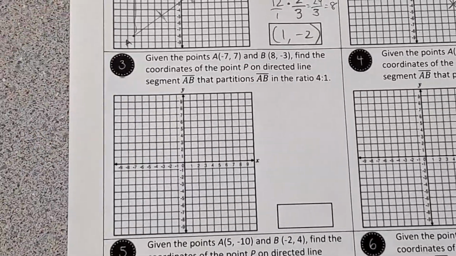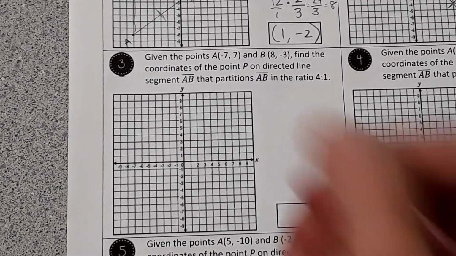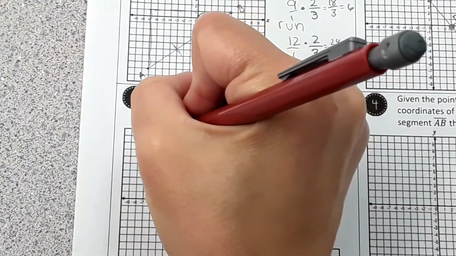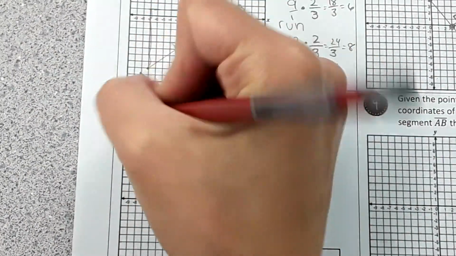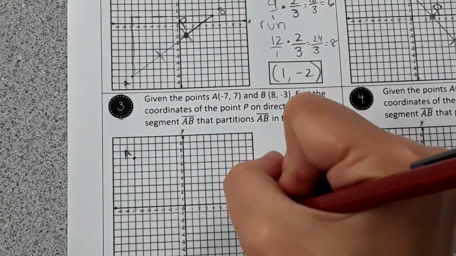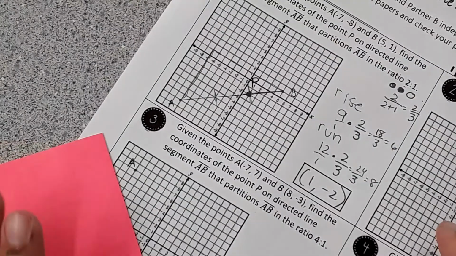Okay, this is the last one I'm going to do with you, and then I'll let you work on your own. Some of you may be already working ahead. So -7, 7. Again, the smaller the dot, the better. Point A. And 8, -3. 1, 2, 3. It's B. Connect your dots.